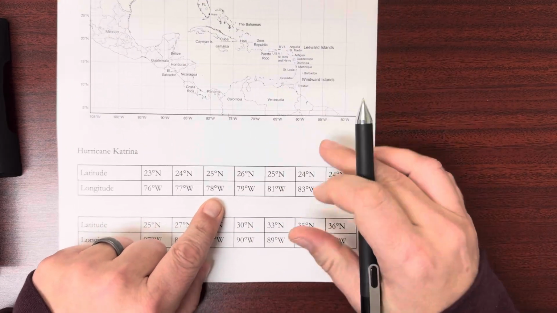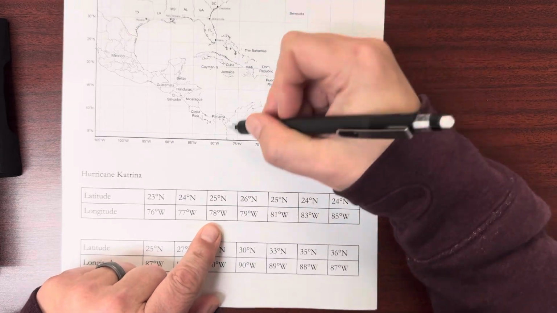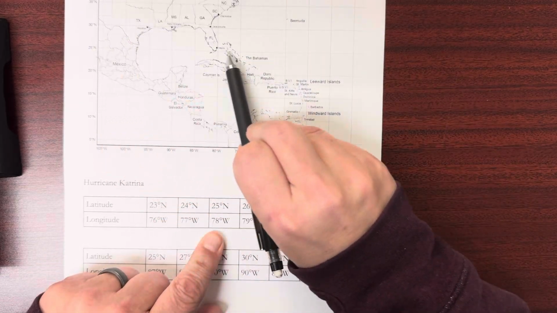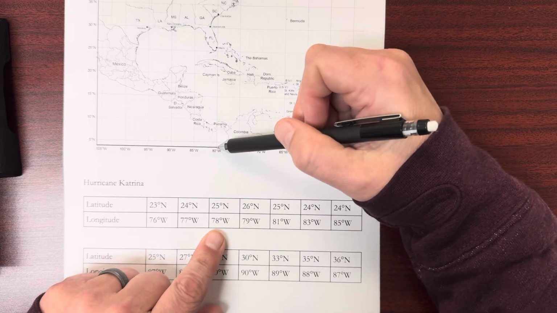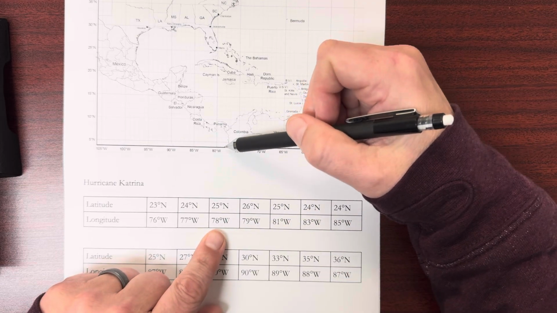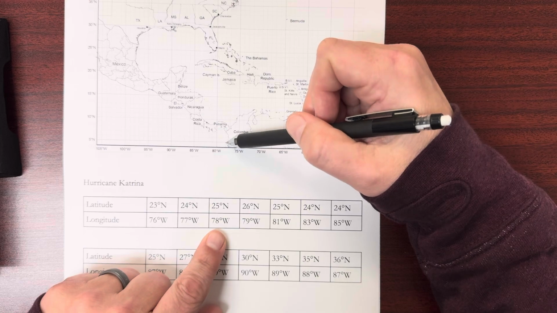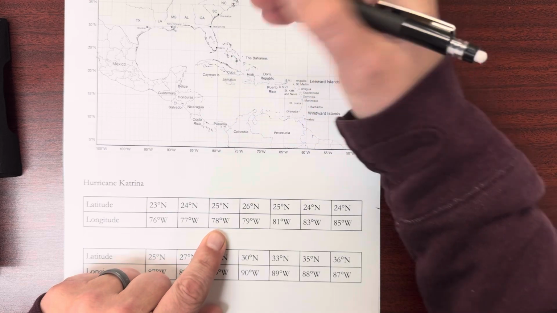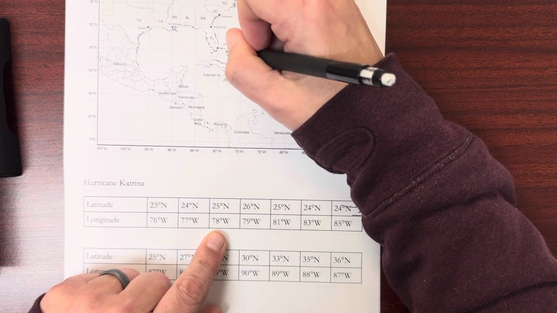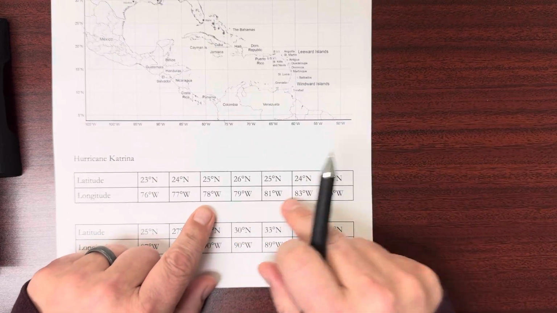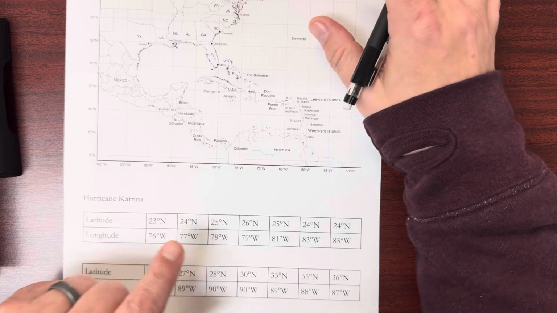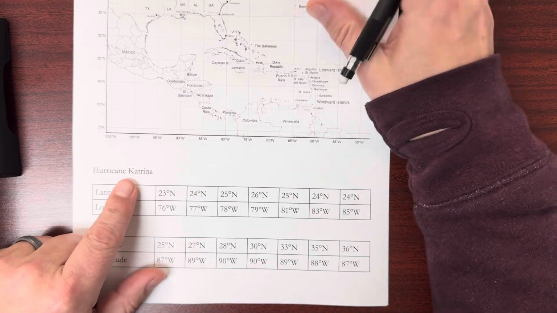I'm going to do one more on this map, 25 and 78. 25 is this thicker line right there. And 78, well, here's 80, so 79, 78. I follow 78 up until I go to that 25 north. And you're going to keep doing that until you get the path of Hurricane Katrina.